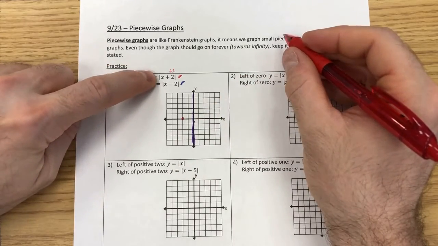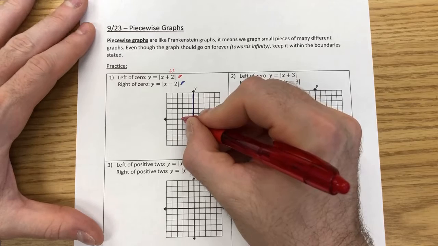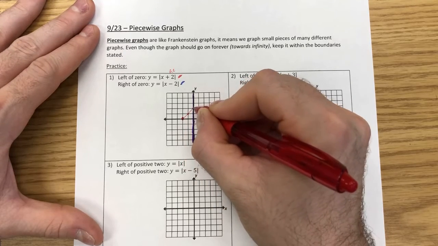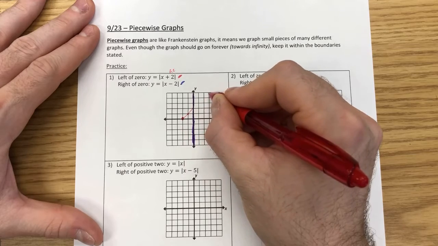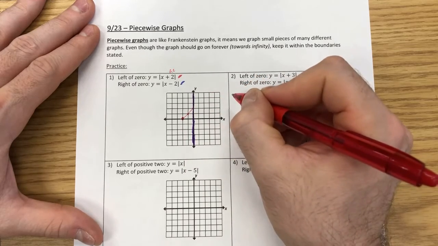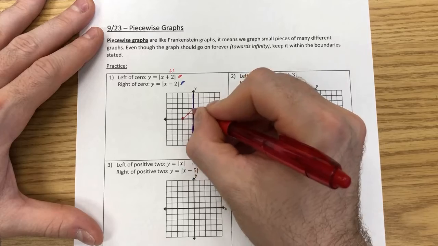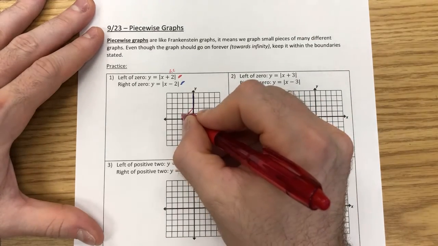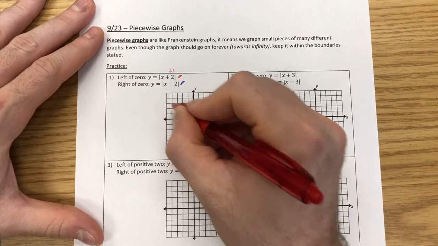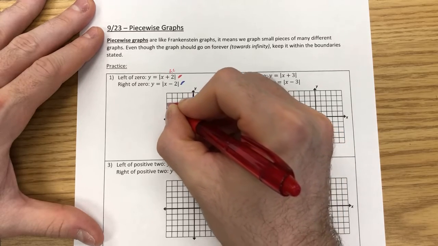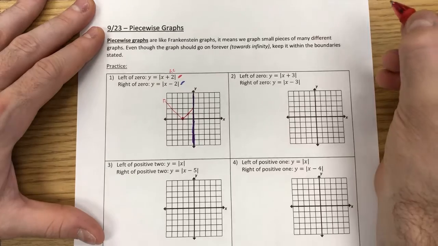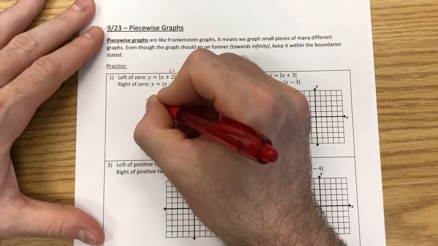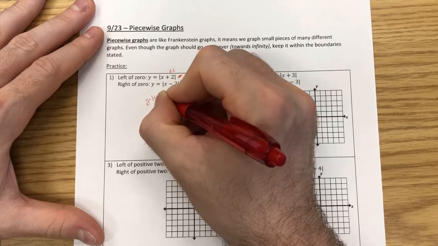And because the number out here doesn't exist, I know this is going to go up 1 over 1, up 1 over 1, all the way. Even though I know it keeps going forever, I stop at the boundary. So it's just going to be that piece. And it's going to mirror, so it's going to go up 1 over 1, up 1 over 1, up 1 over 1. It's going to continue on forever over in this direction because guess what? There's no boundary. So here's my y equals the absolute value of x plus 2.